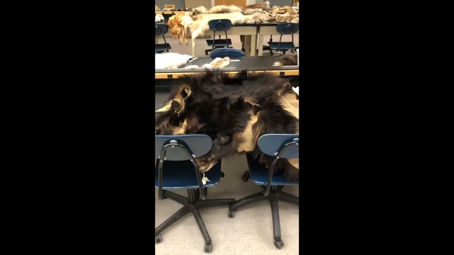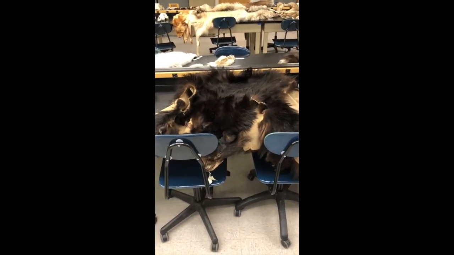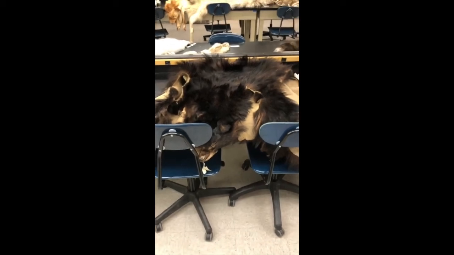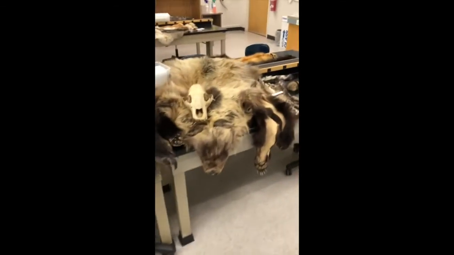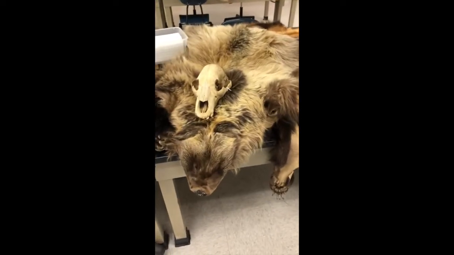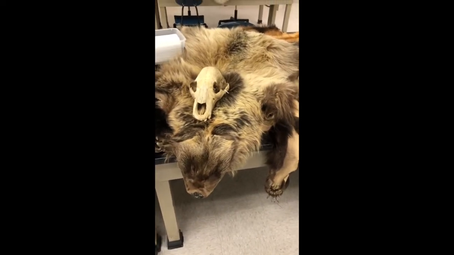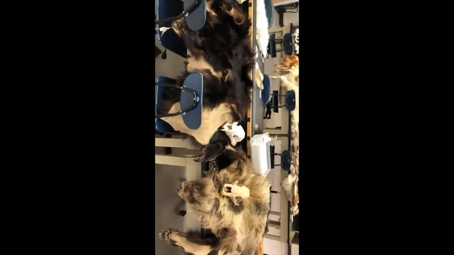We have 2 skins. We have Ursus americanus, which again is our black bear here. And then we have Ursus arctos, which is our brown bear. So color differences between the 2.